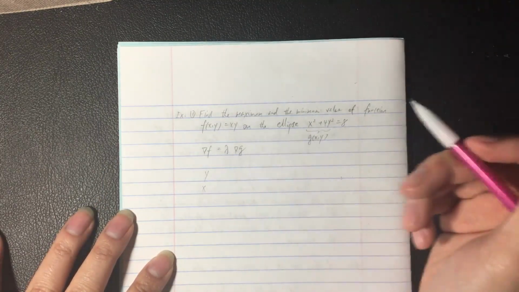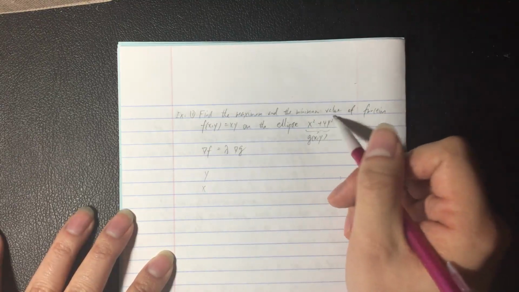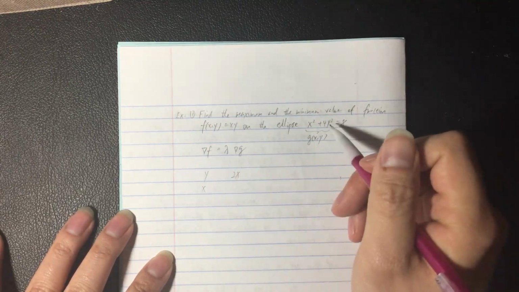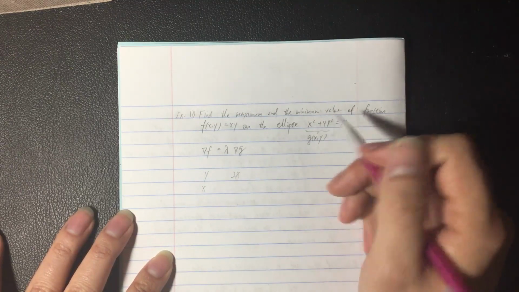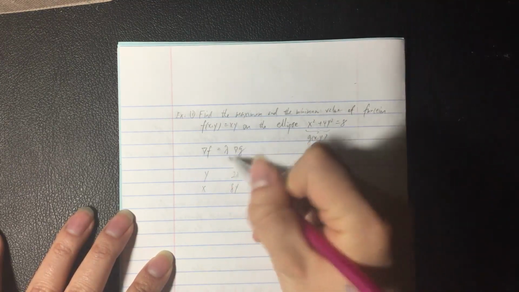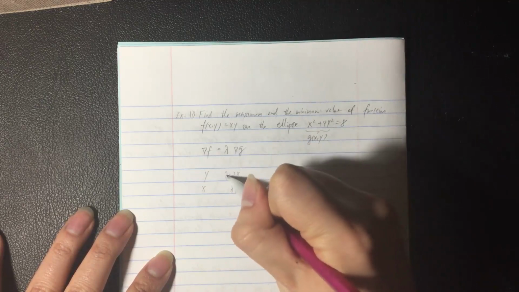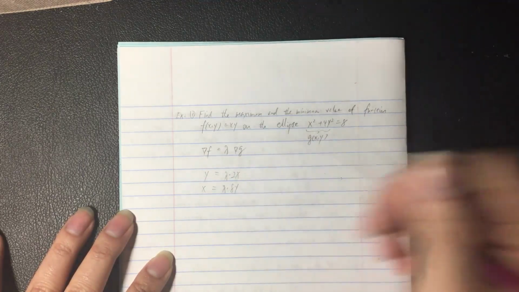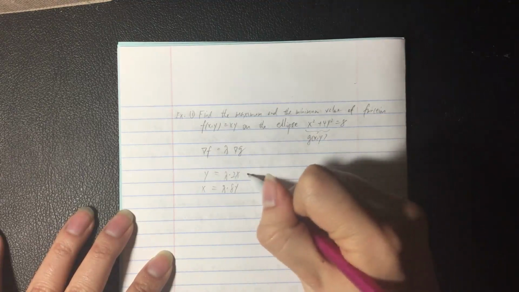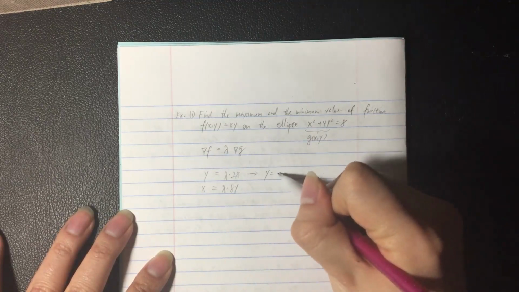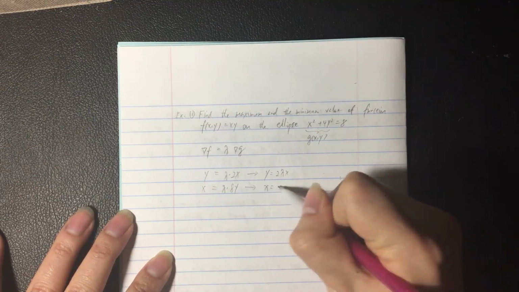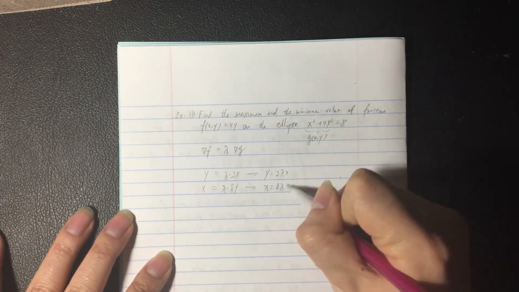For gradient of g, the partial derivative with respect to x is 2x, and with respect to y is 8y, multiplied by lambda. Set them equal to each other. Then this can be rewritten as y equal to 2 lambda x, and x equal to 8 lambda y.